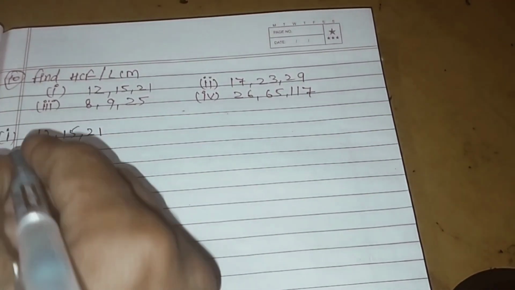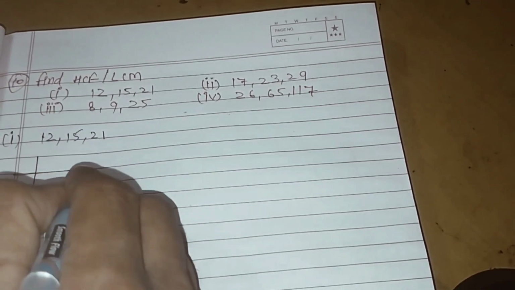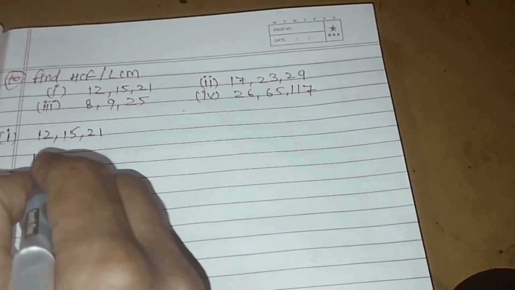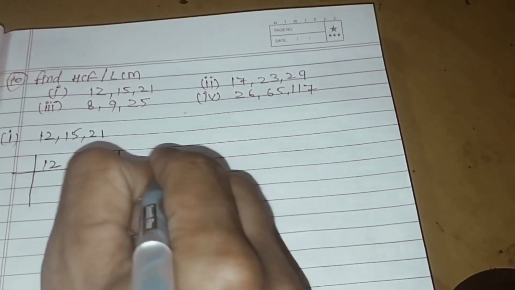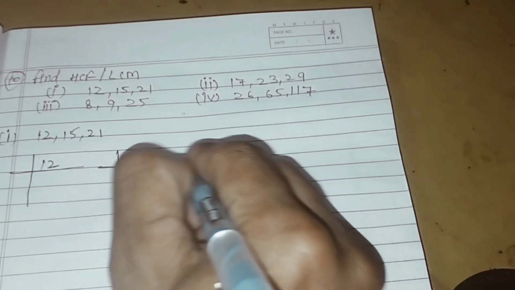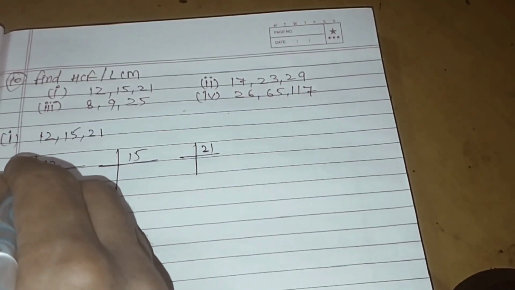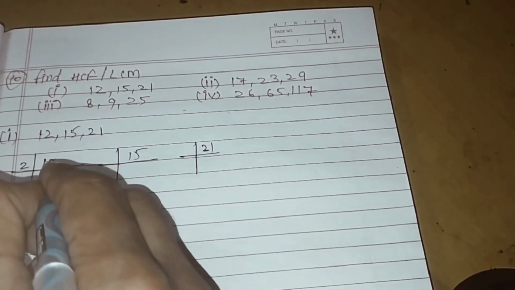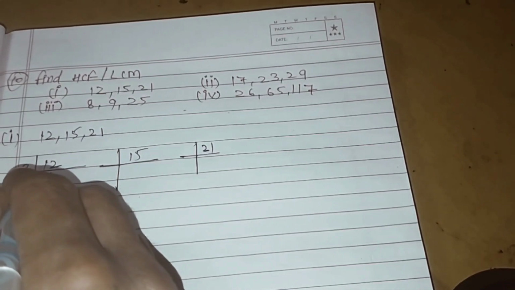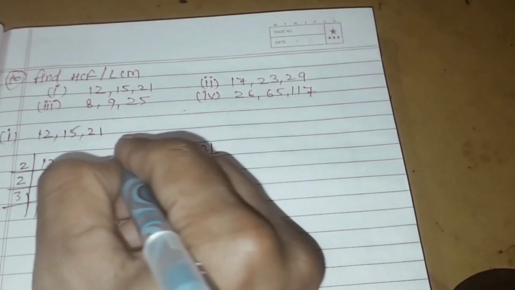First, we have to take the prime factorization of all numbers. First 12, second 15, and third 21. This is rough work. 12 is divisible by 2. Now 6 is also divisible by 2, and 3.